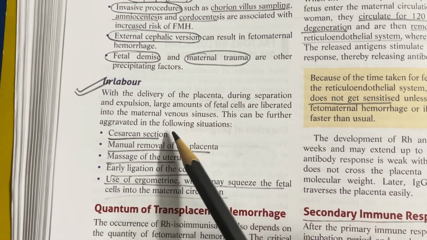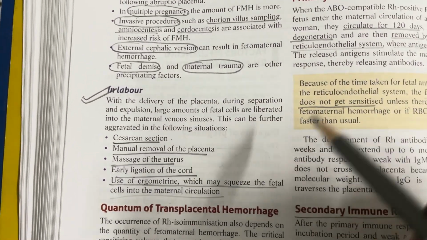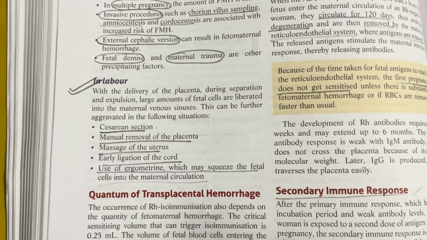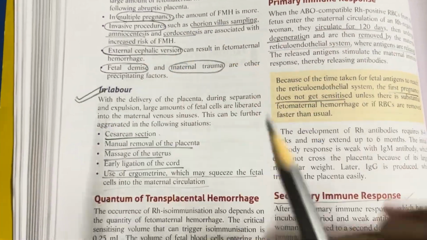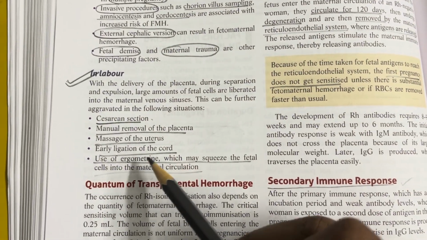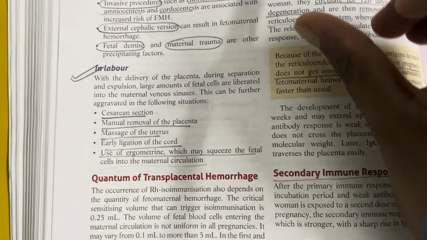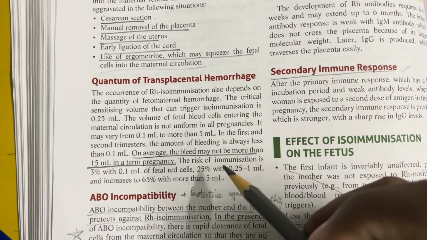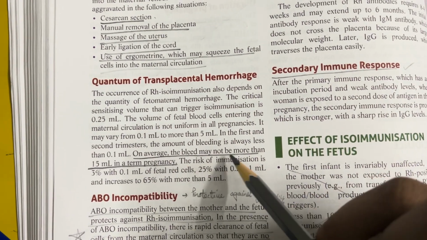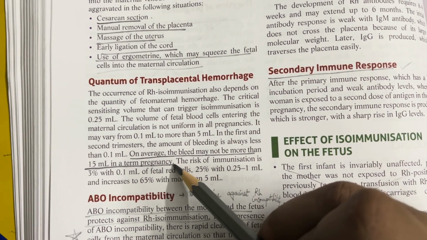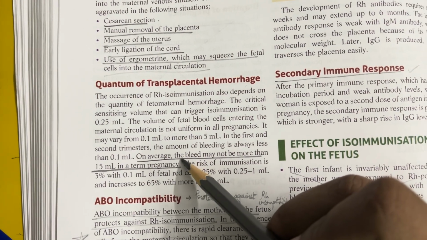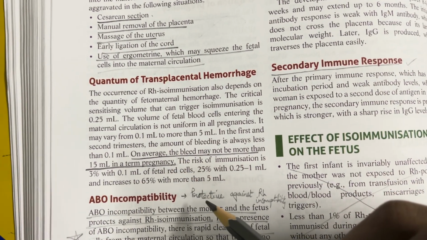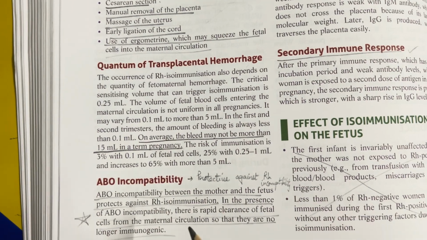And in labor, while doing a C-section, you can cause fetal-maternal hemorrhage, while doing manual removal of the placenta, while doing massage of the uterus, while doing early ligation of the cord, or if you use ergometrine, which may squeeze the fetal cells into maternal circulation. Quantity: on average, the bleed may not be more than 15 ml in a term pregnancy. So 15 ml of RBCs, that is 30 ml of fetal-maternal hemorrhage. Just remember that.